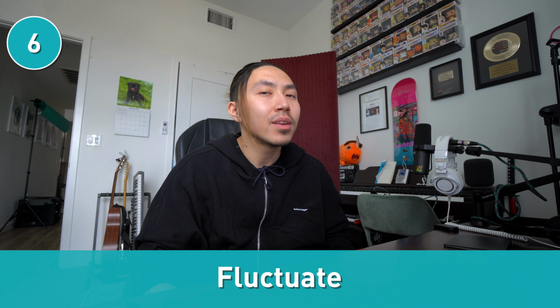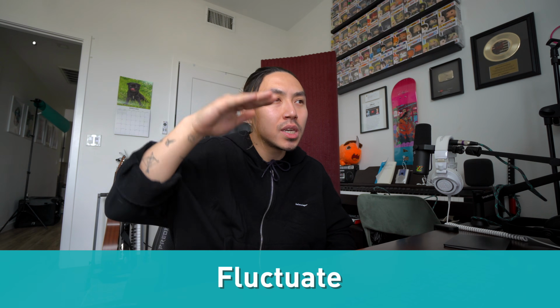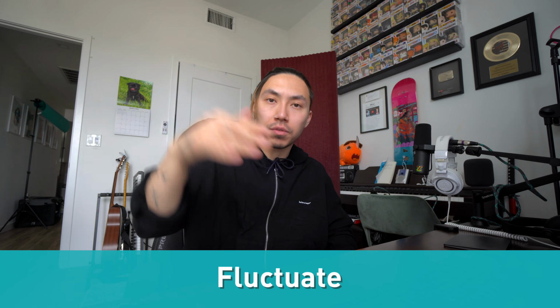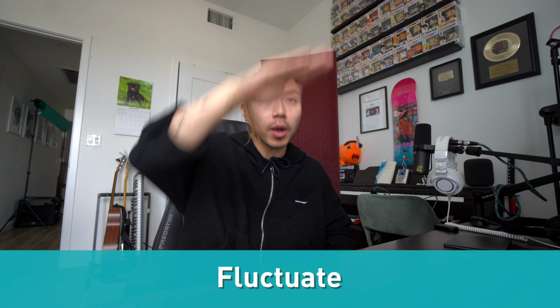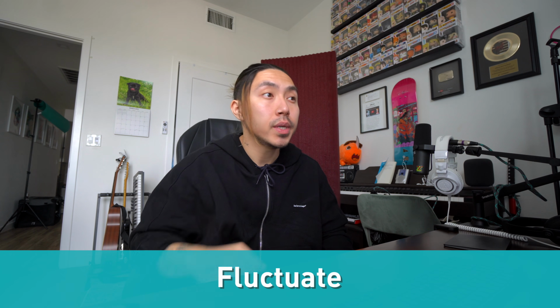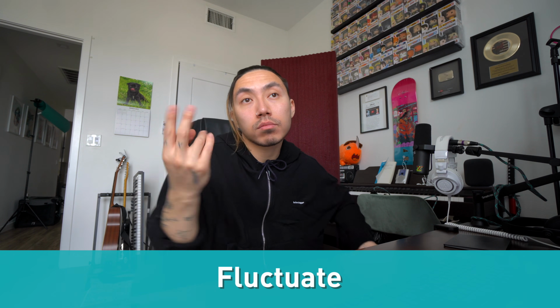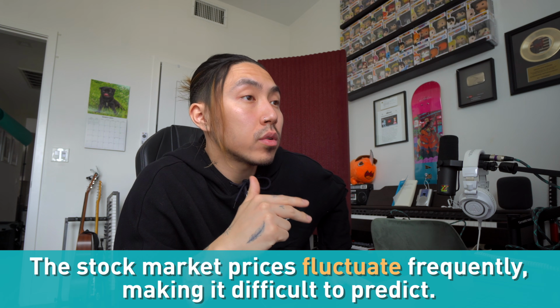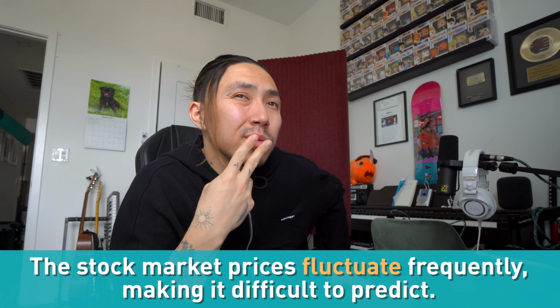The next one, I actually love this one. Fluctuate. To fluctuate means to change frequently, right? It never stays the same. It fluctuates. Today it's here, tomorrow it's there, right? So kind of like that. The stock market prices fluctuate frequently, making it difficult to predict. Something like that, right?